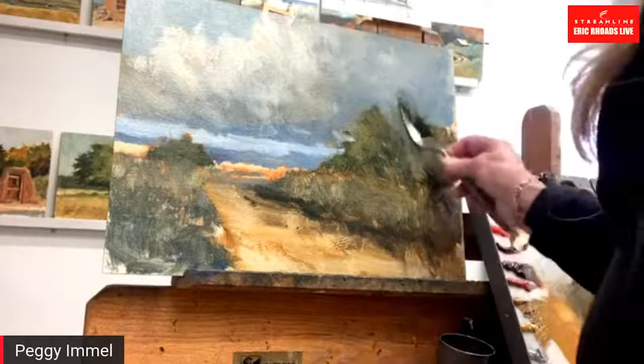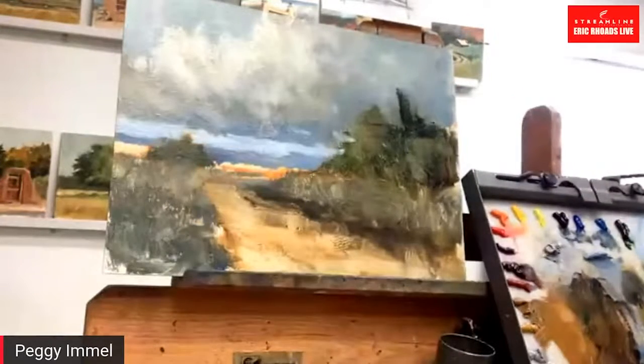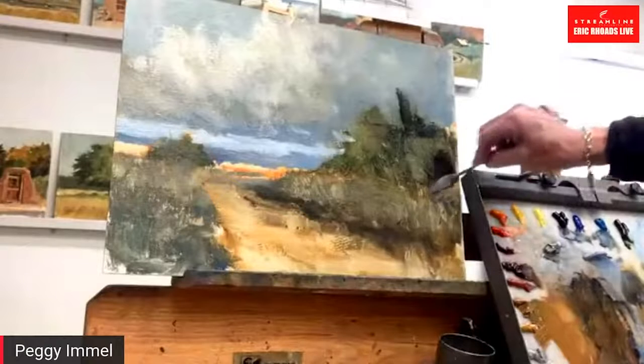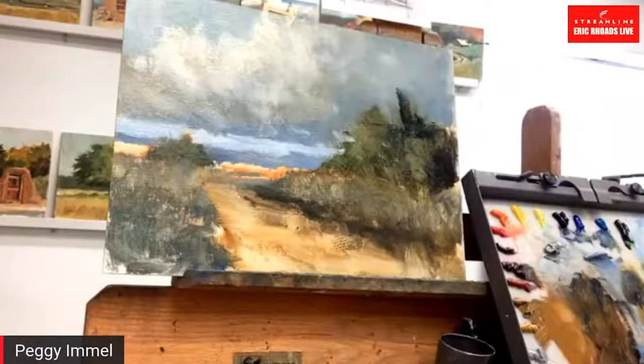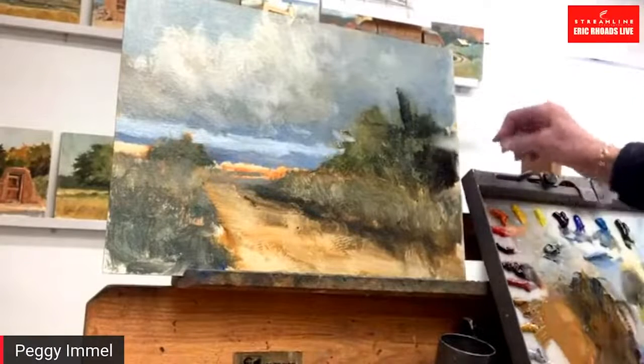Oh, am I? Yeah. I'm going to put some of this paper towel on. What kind of paper towels do you use? The cheapest ones because they're scratchy. Oh, okay. That's interesting. Because you want texture. Yeah.